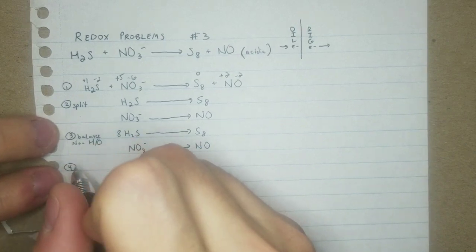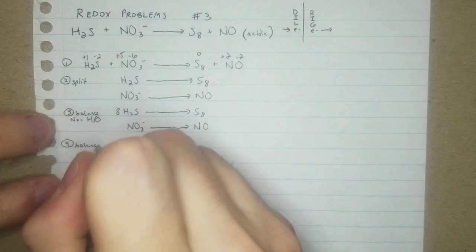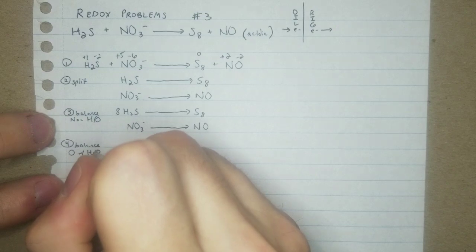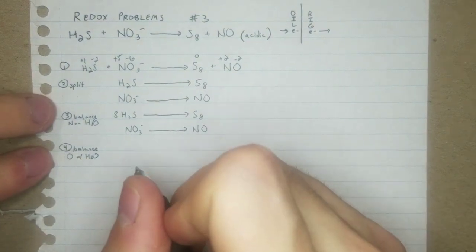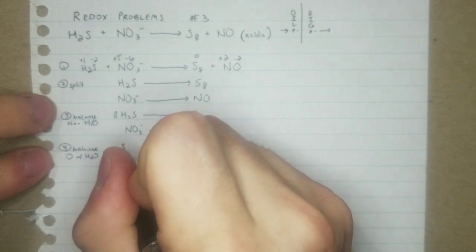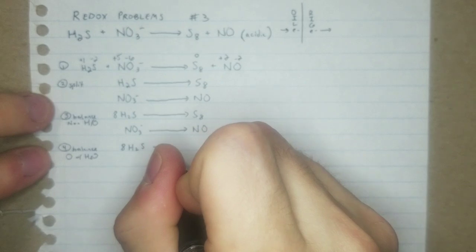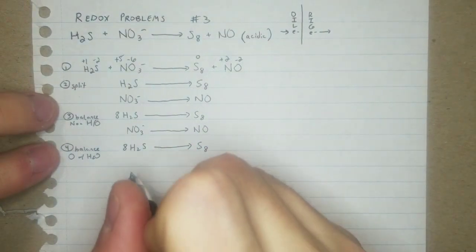Okay, now we're going to need to balance our O's with water. So we'll start off with this top one. H2S yields S8. There's no O's, so we're good to go.